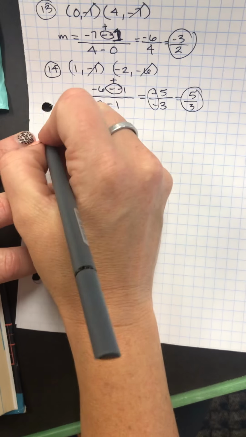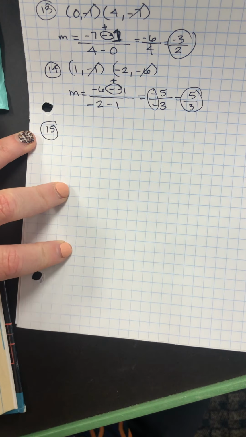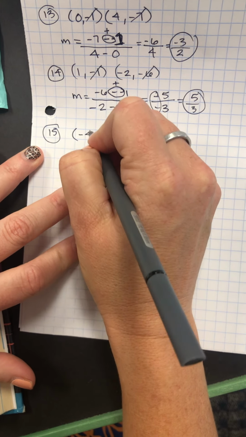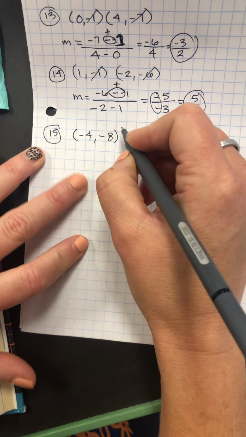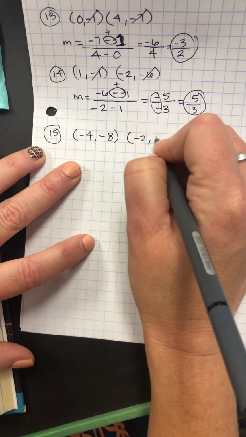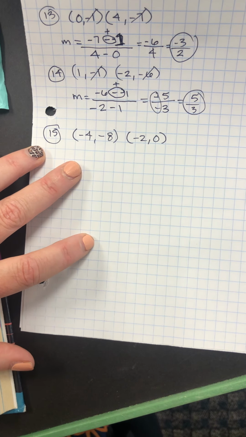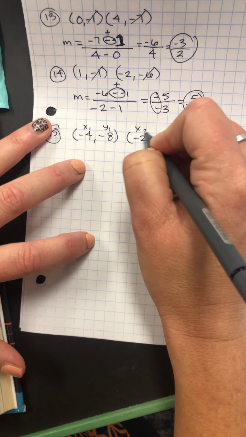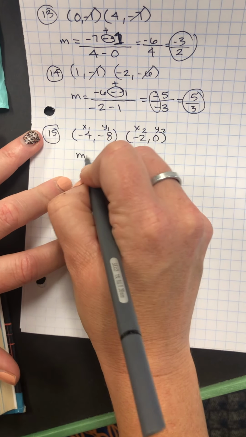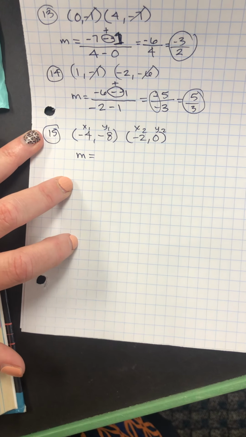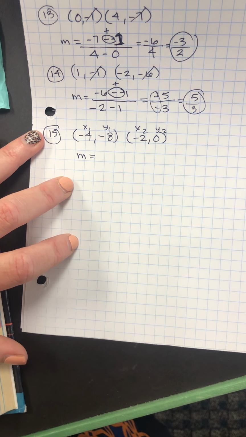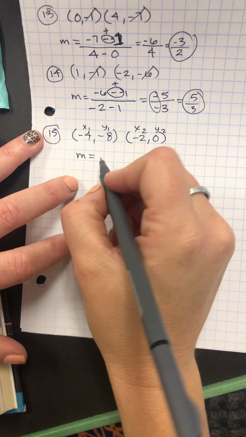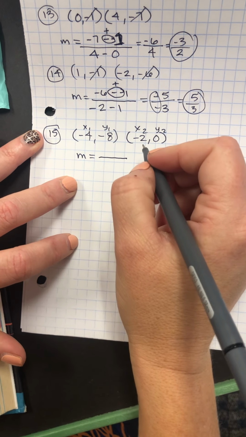Okay, number 15. From the worksheet, our points are negative 4, negative 8, negative 2, and 0. x1, y1, x2, y2. Let's build it. I know that Delaney is confident. Is anyone else confident? Jacob, will you help me build it? Sure. Thank you.